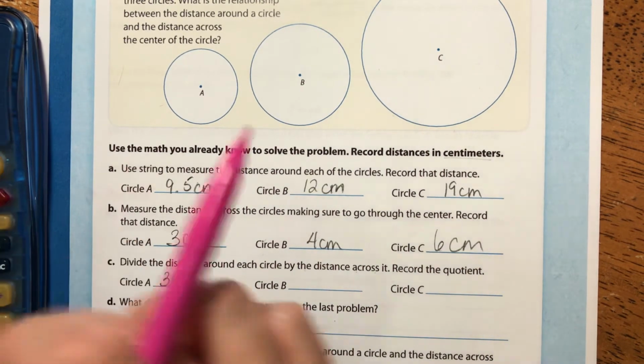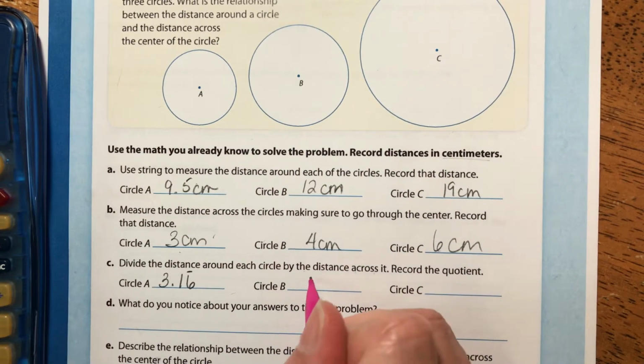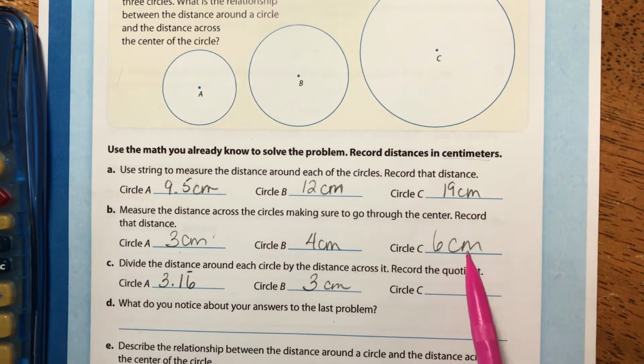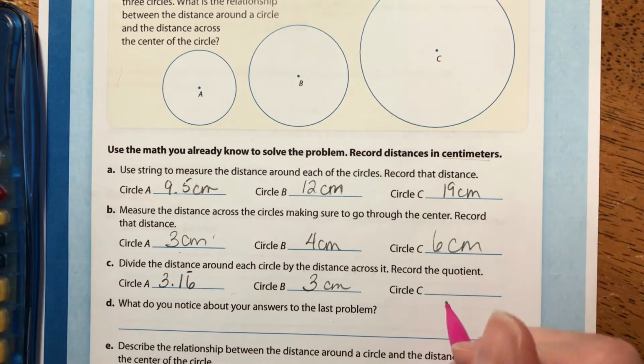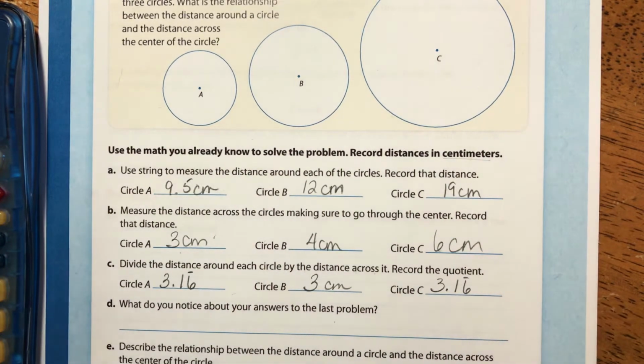All right. Now I'm going to do 12 divided by 4. I don't need a calculator. 12 divided by 4 is 3 centimeters. And now I'm going to do 19 divided by 6. 19 divided by 6, and I've got, again, 3.1666666. Okay. What do you notice about the answers to the last problem?